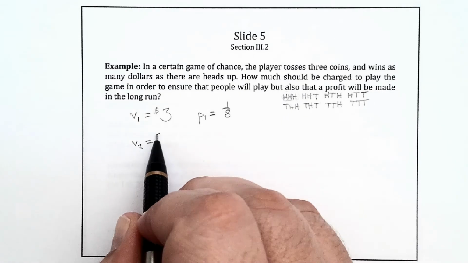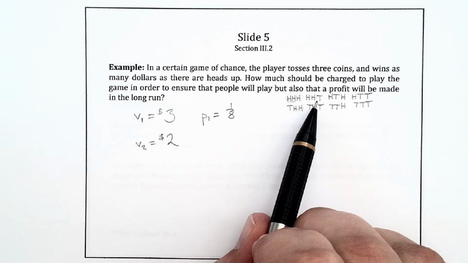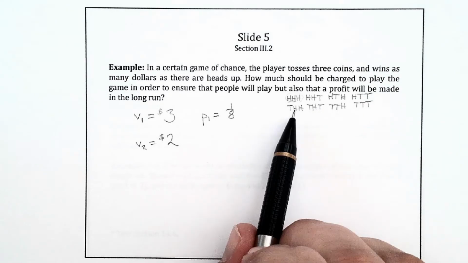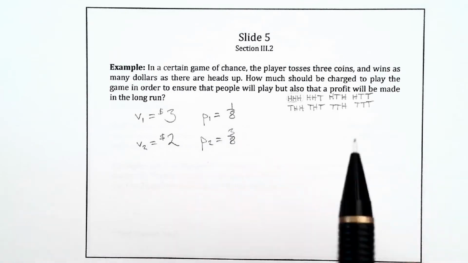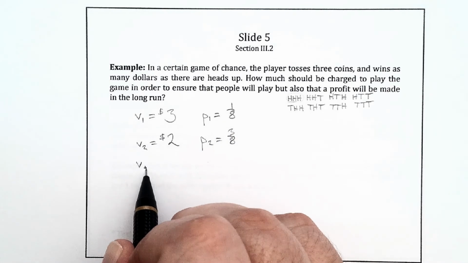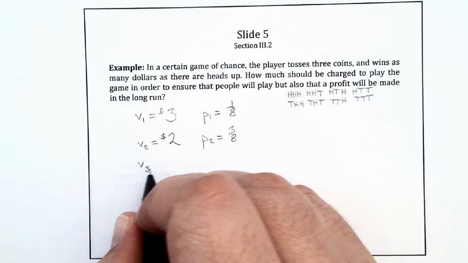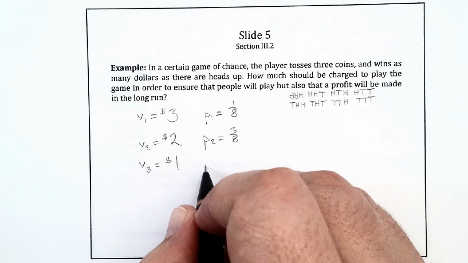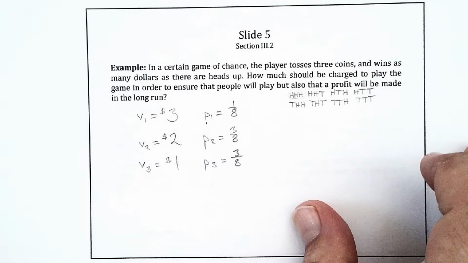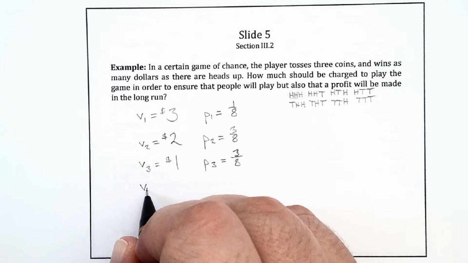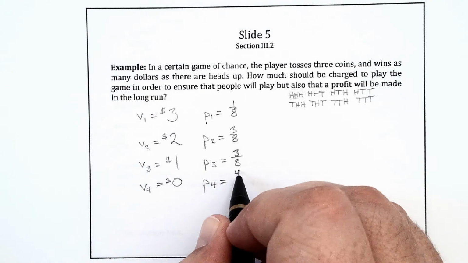Okay, so we could get 2 heads up, in which case we'd win $2. And there's 3 ways to get 2 heads up. Heads, heads, tails. Heads, tails, heads. And tails, heads, heads. So the probability of that is 3 out of 8. And then you could win $1. The probability of that happening is 3 out of 8. And you could win $0. And the probability of that happening is 1 out of 8.